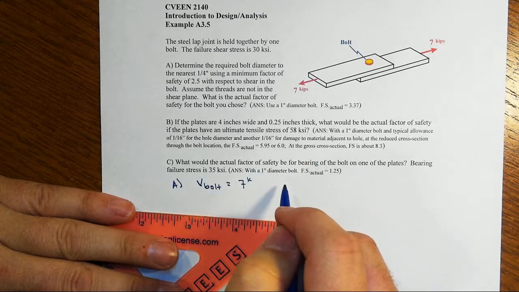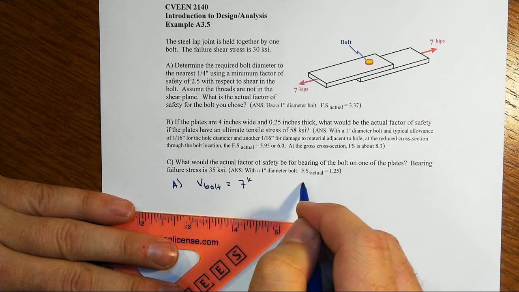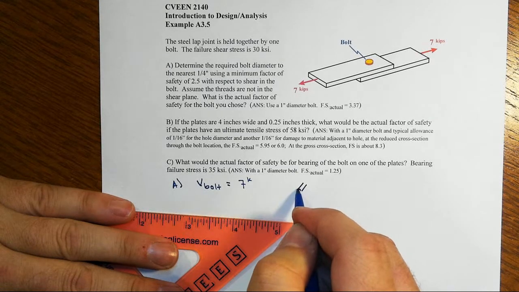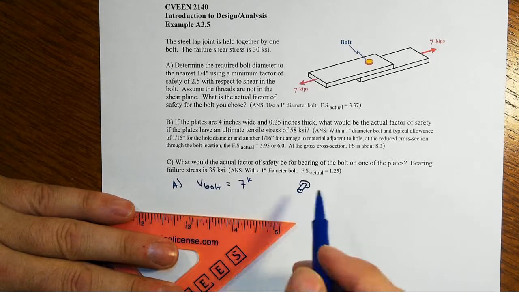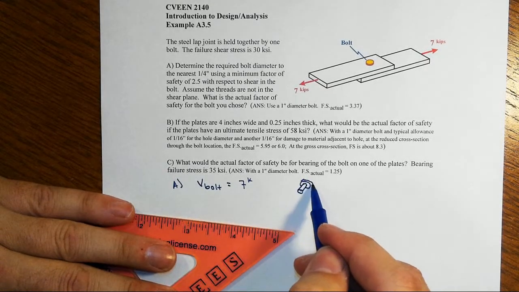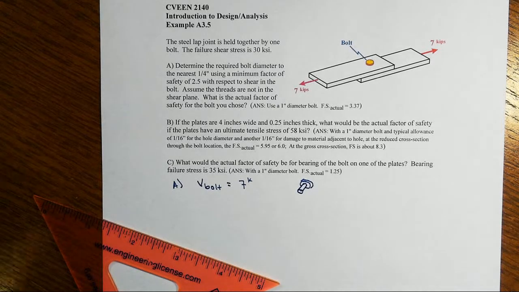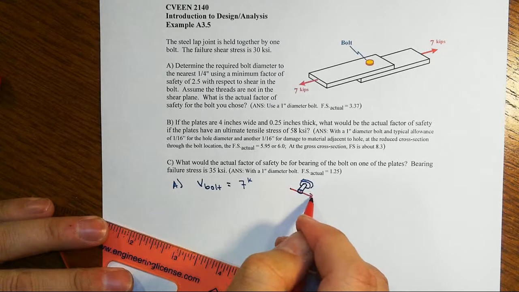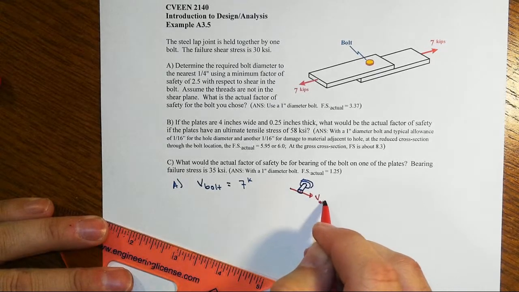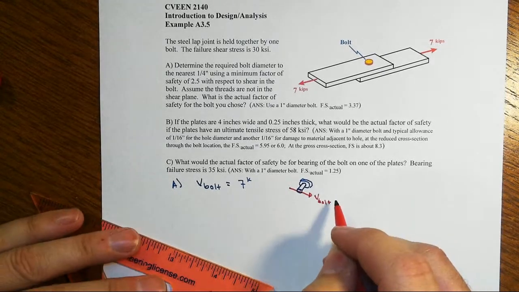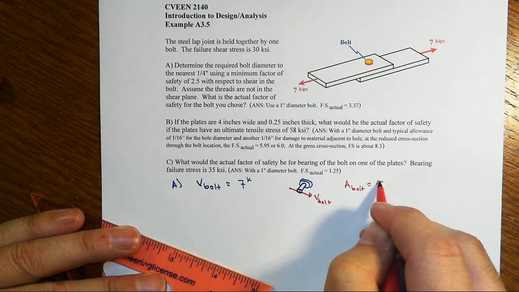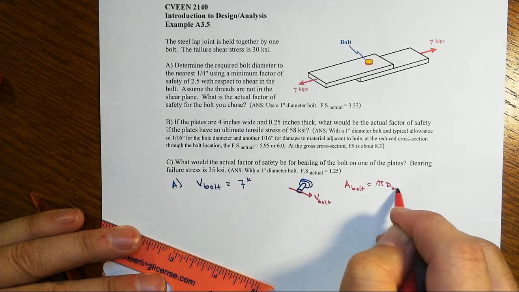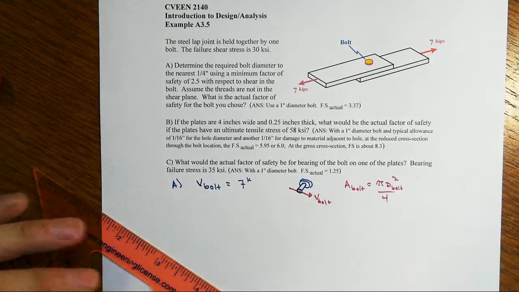If you want a little bit of a small drawing of the bolt, then I'll do that in a slight perspective here. There's the bolt head. It's not a particularly graceful one, drawing that is. But we're looking at shear going across that cross section, and that means that in that cross section is going to be the area of the bolt, and that's just pi d squared of the bolt over 4.